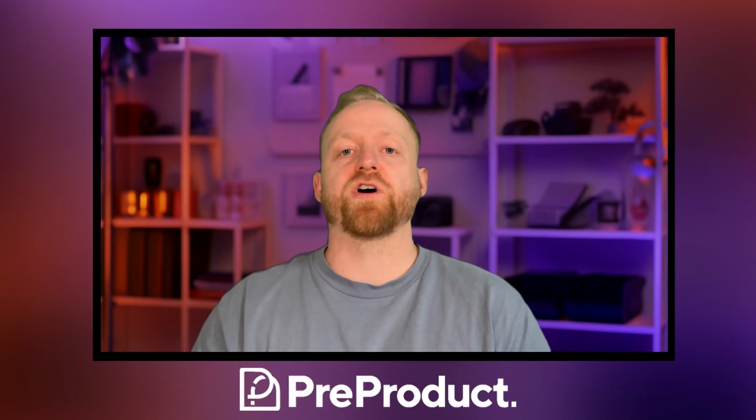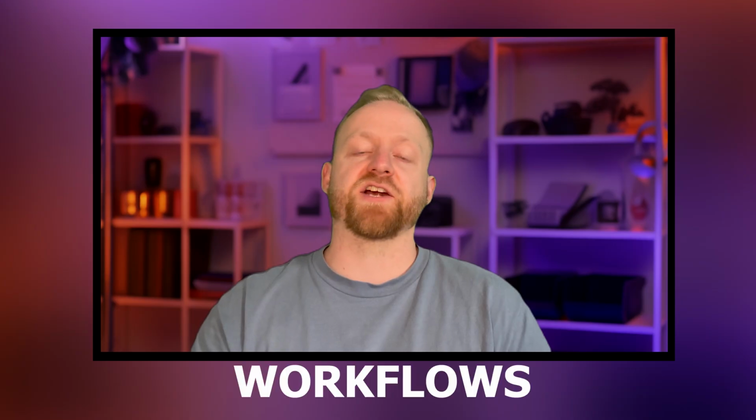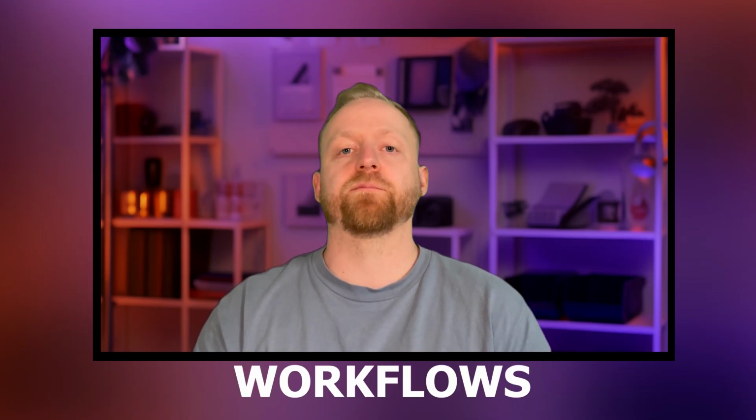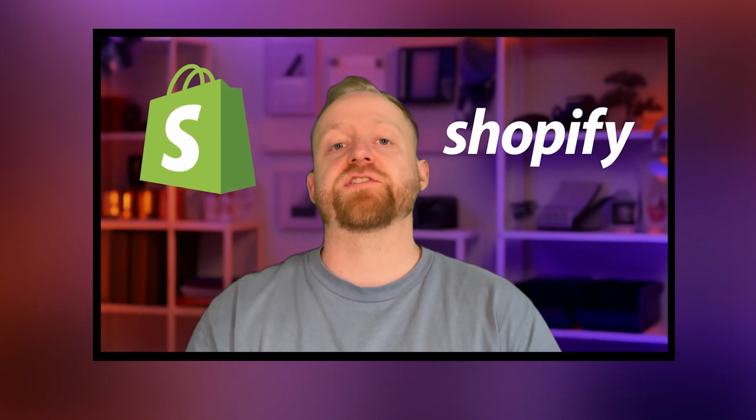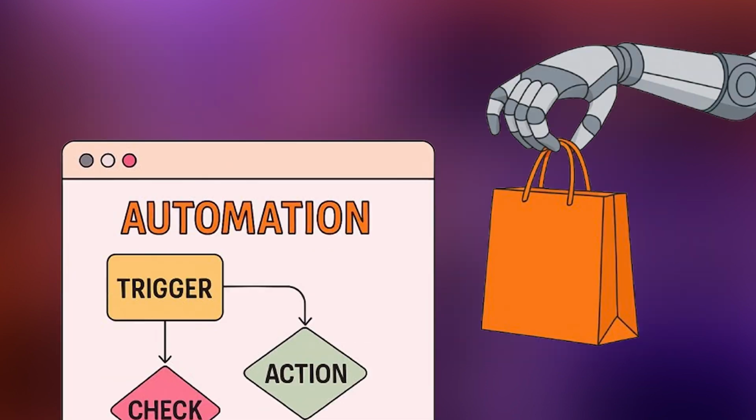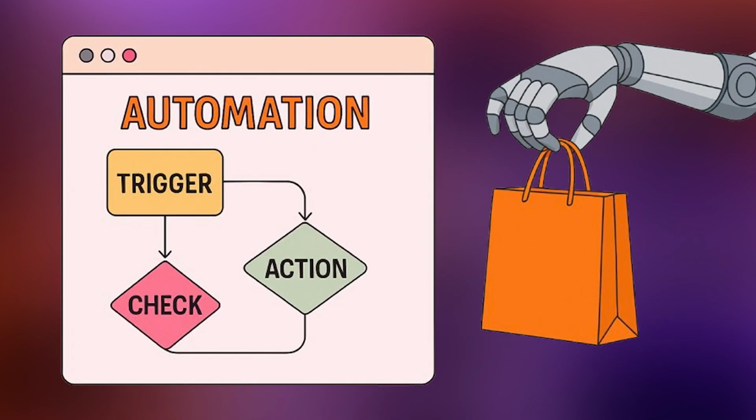And then we're going to look at using an app called PreProduct, which I work on, to add extra triggers and actions which you can use in your workflows. It was once reserved for Shopify Plus merchants, but now Shopify have opened it up to all stores, so you can take advantage of this technology today.